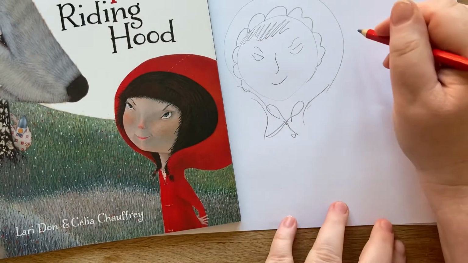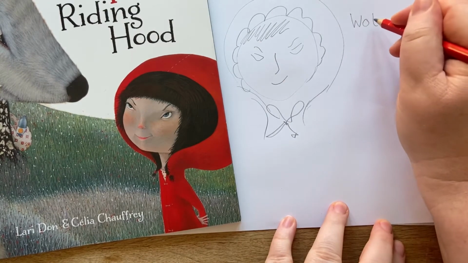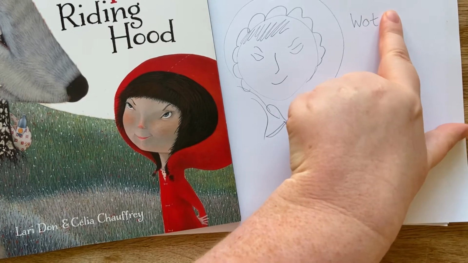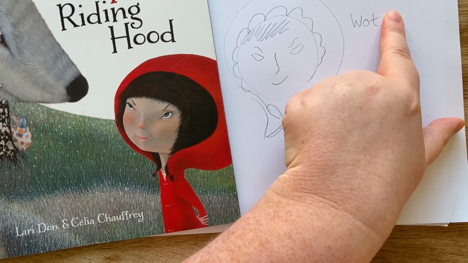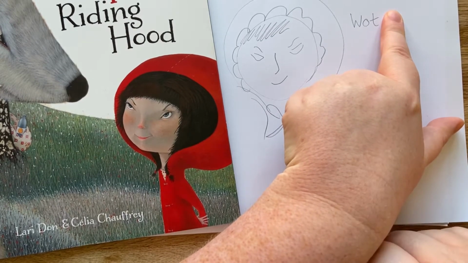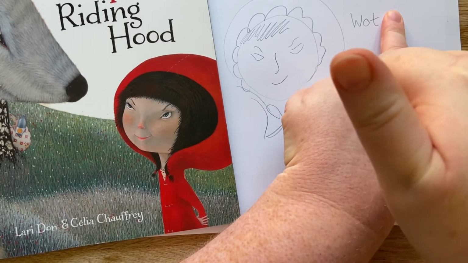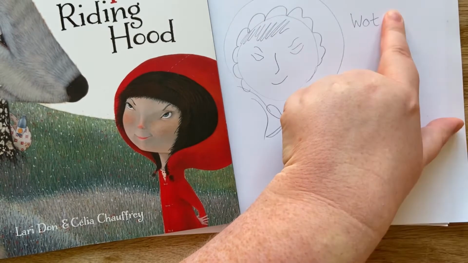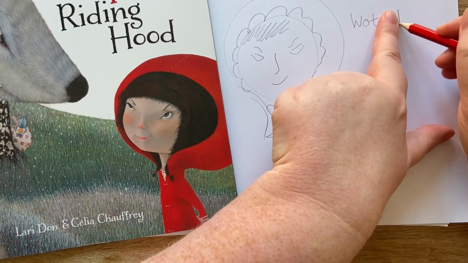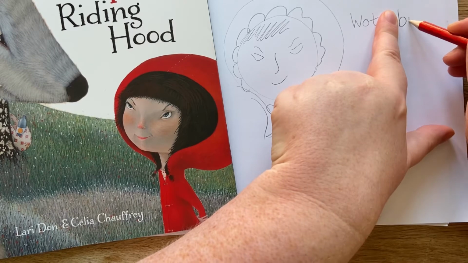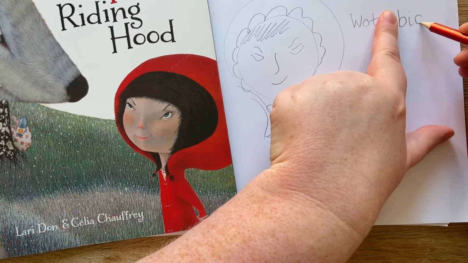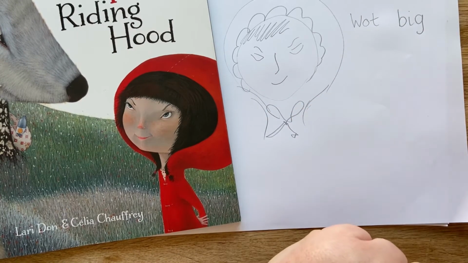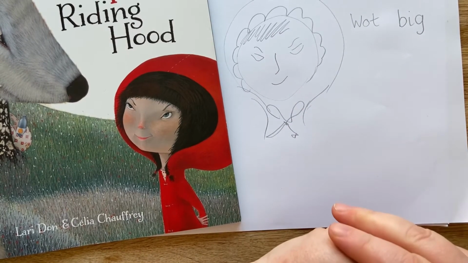What. I have to have a finger space between my words. What big. Let's sound out big. B. I. G. I'm going to write that now. B. I. G. What big. What big. My next word is teeth.